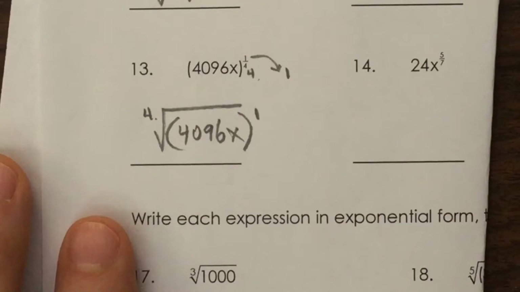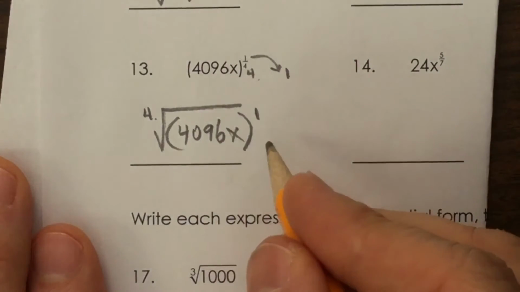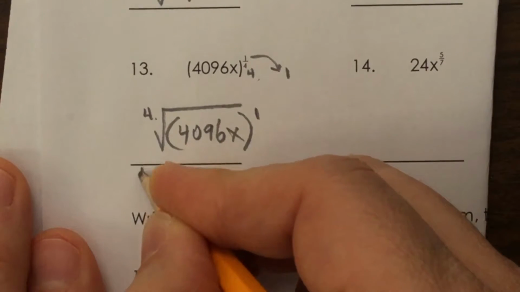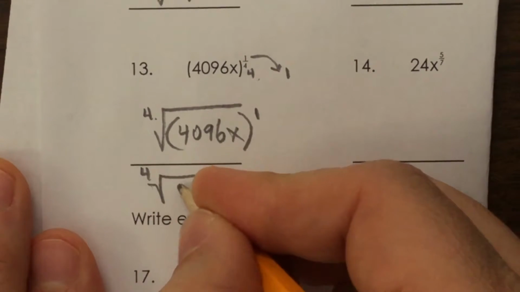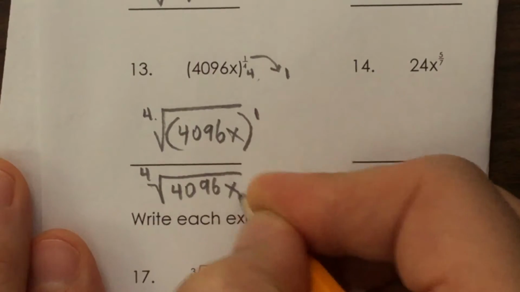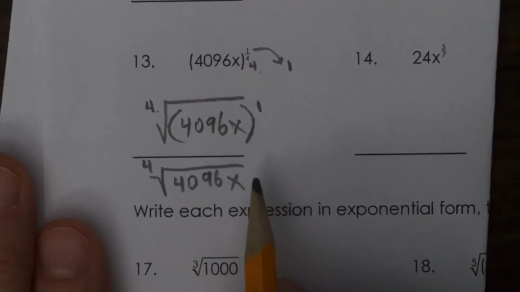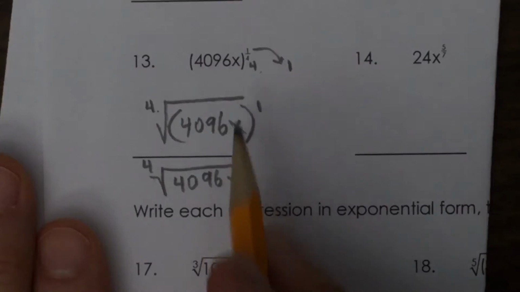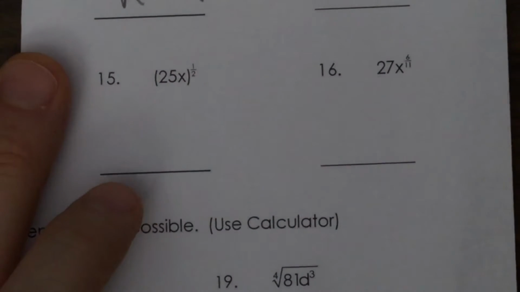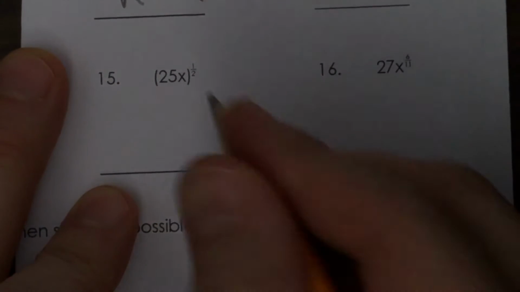Now, when you write that in the simplest terms, something raised to the 1 power is the same number. So we would take that answer, but to simplify it even further, it would basically just be this. You don't even have to write the parentheses or the 1 power. All right? Both those answers are the same. Okay, number 15, we have 25x, all raised to the 1/2 power.